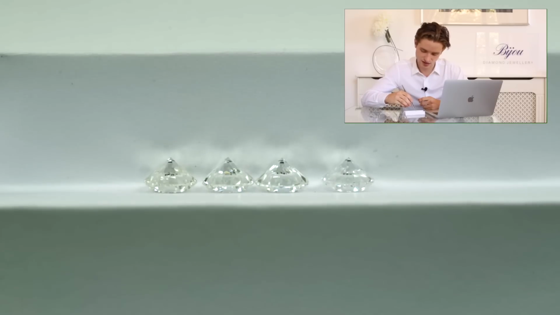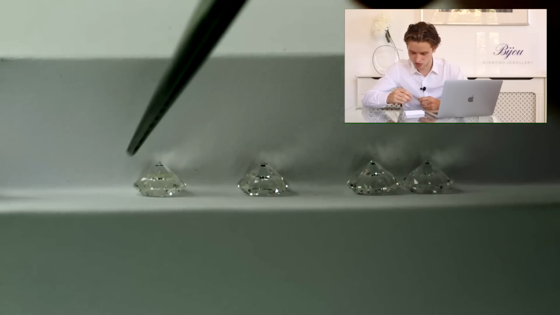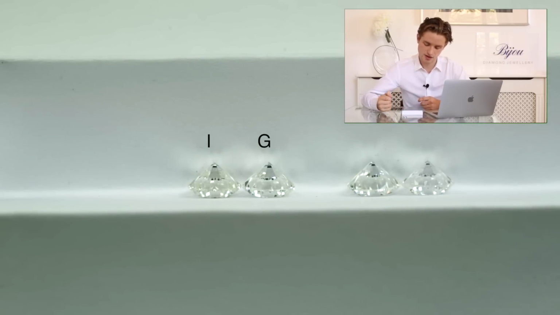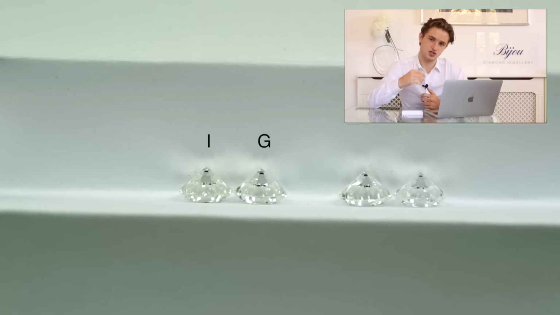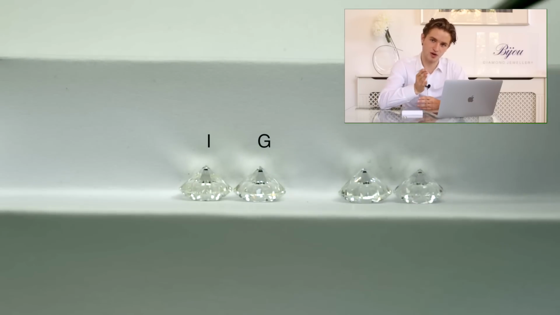And now if you want to maximize your budget, then I'd say GH color is really good. We never go below an H color at Bijou Diamond Jewellery, because that's where you start to see a tinge of color. If I now bring in our I color and our G color together, and you just imagine between the two of them, or just similar color to those two, you can see there is a little bit of a tinge of color there. And we don't really like to see too much color. If it's a white diamond, then it should be almost colorless. So for us, we wouldn't venture anywhere lower than an H.